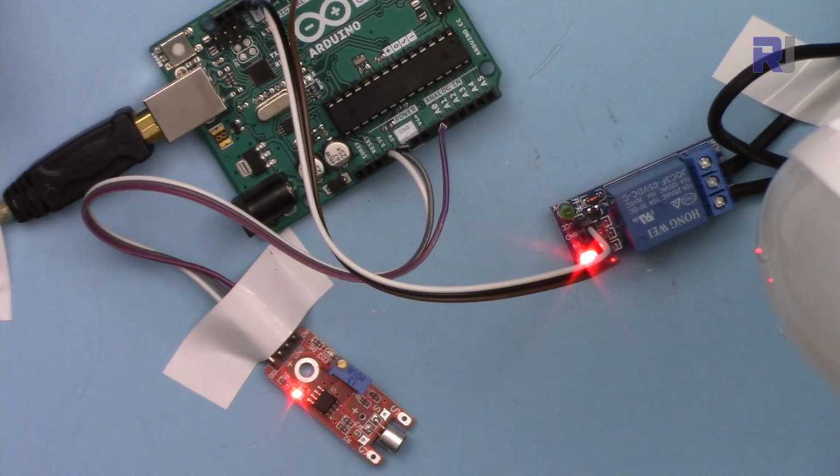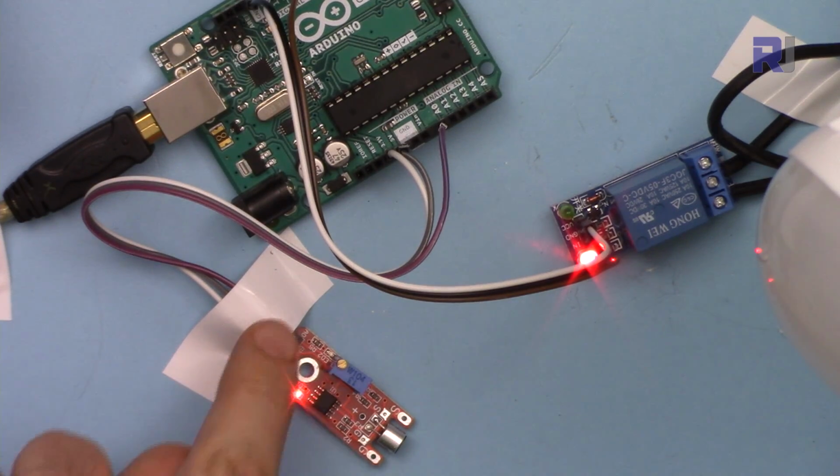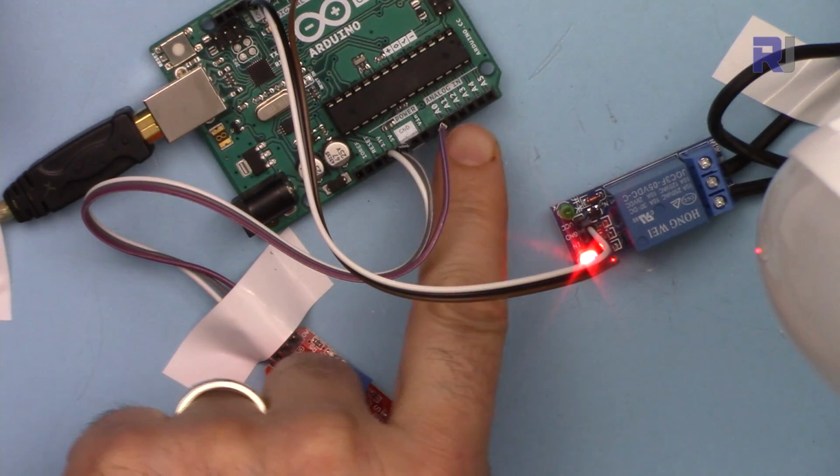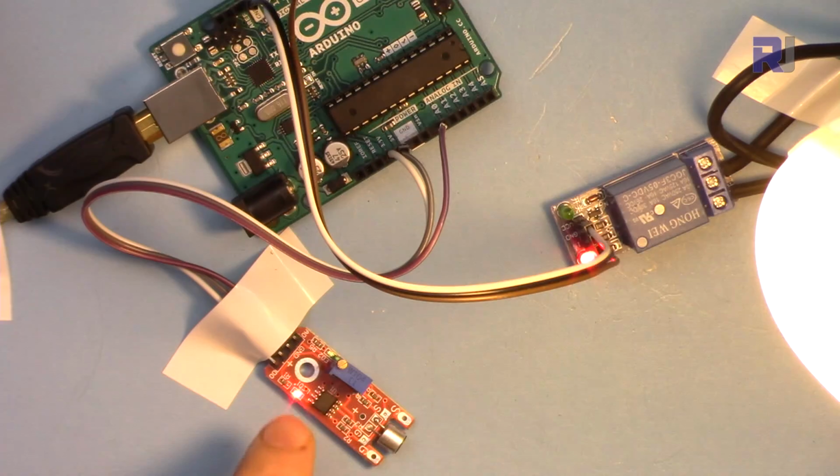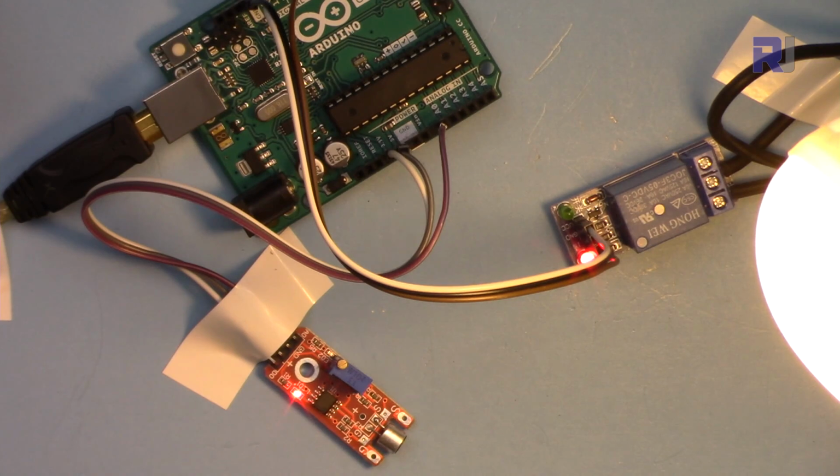In this lecture, we're going to see how we can use the sound module with the analog output that has been connected to analog 0 to control an AC bulb without going through the sensitivity of this module. As you can see, the light turned on with the lowest sound that I had, and if I shout a little, it will turn off, and I will explain it now.